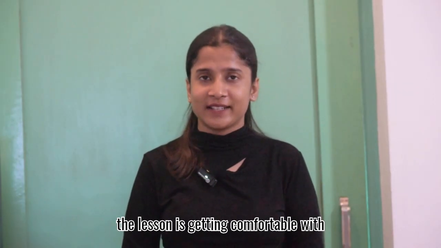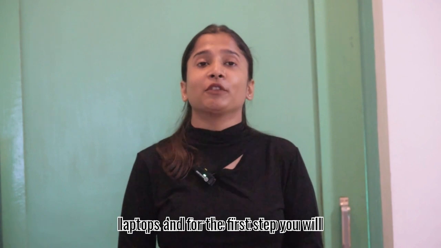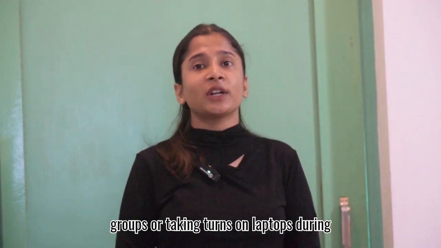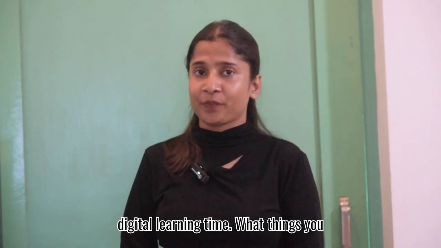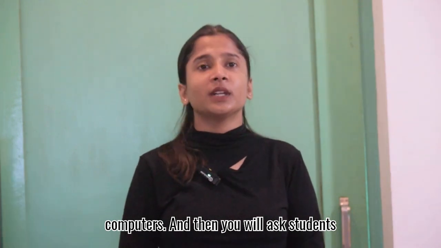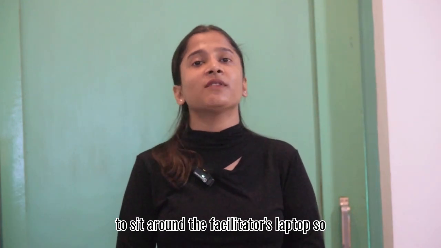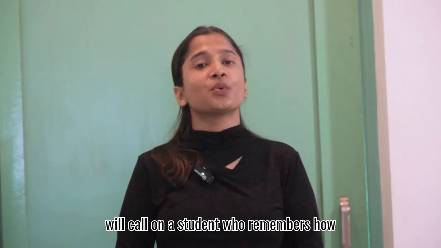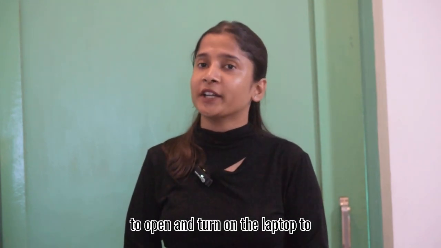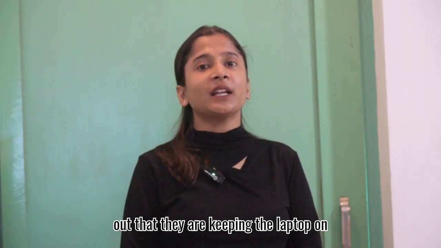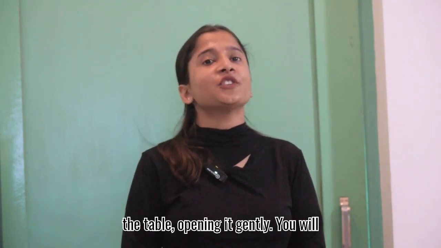The next part of the lesson is getting comfortable with laptops, and for the first step you will explain that students will be working in small groups or taking turns on laptops during digital learning time. Ask what things they should or should not do while sharing the computers. And then you will ask students to sit around the facilitator's laptop so that they can all see the screen. You will call on a student who remembers how to open and turn on the laptop to demonstrate to the class. You will point out that they are keeping the laptop on the table, opening it gently.